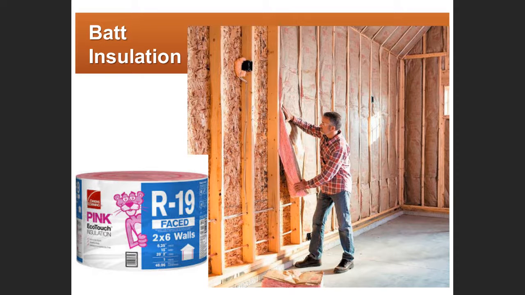And then you also have to look at what's the width. It's probably 2x6. We're generally going to be at 24 inches on center. The other thing about it says faced. So on this insulation there is a paper backing or facing, right? So this would be a kraft faced insulation.